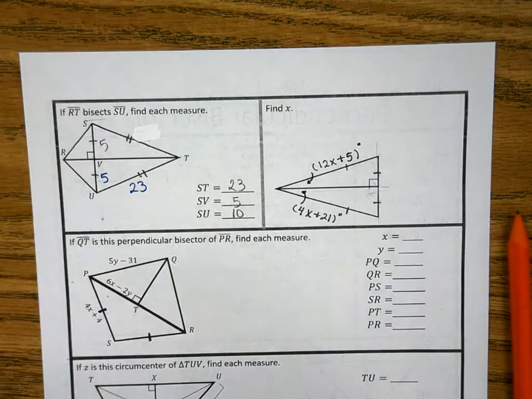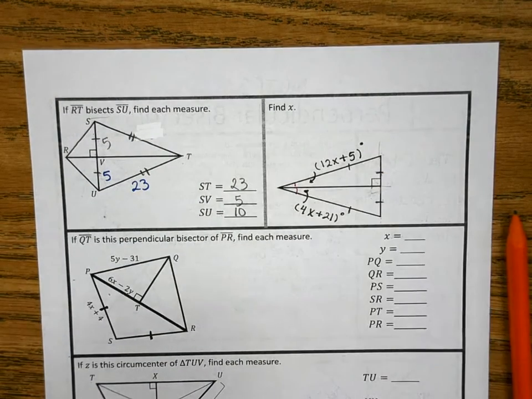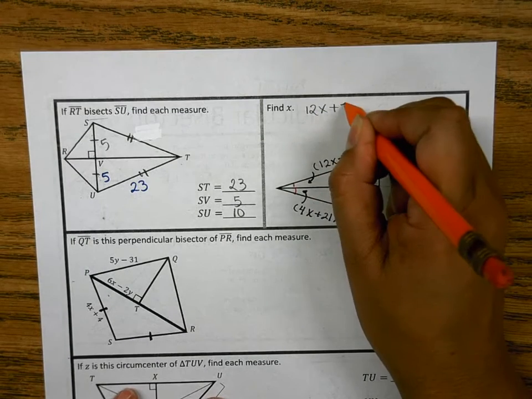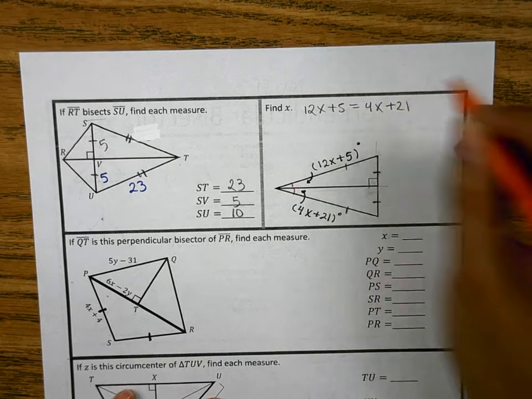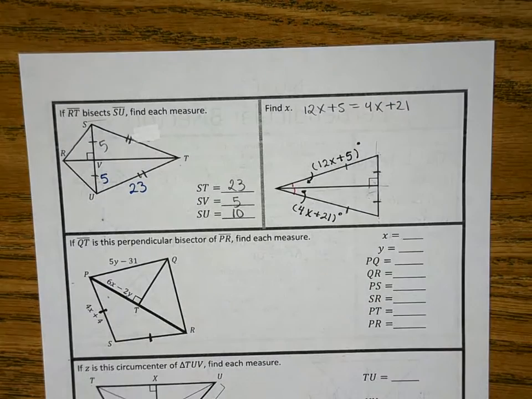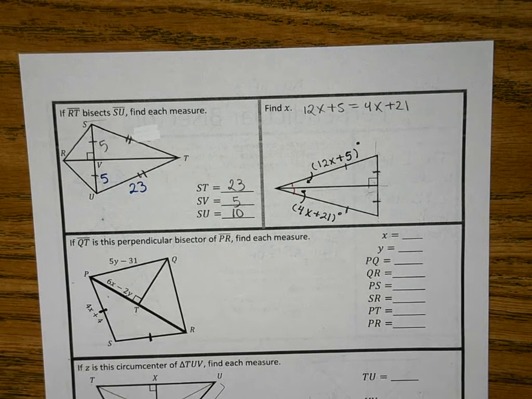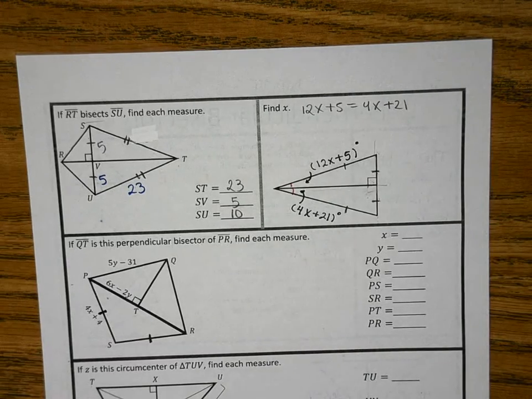And we do have an isosceles triangle, and we do have a perpendicular bisector, which means it is also an angle bisector. So that gives us 12x plus 5 equals 4x plus 21. So go ahead and solve that now. 12x plus 5 equals 4x plus 21.